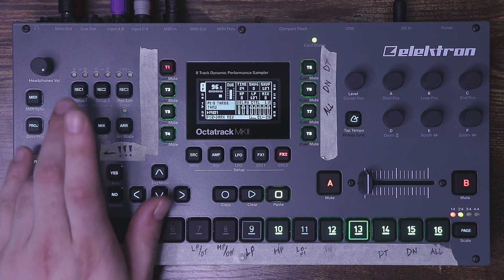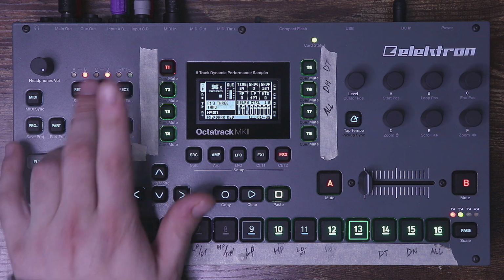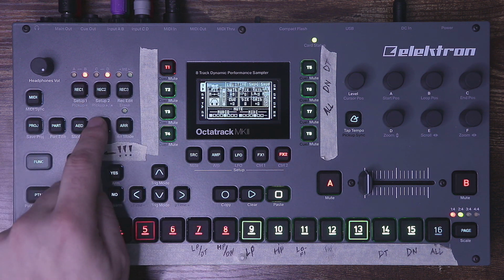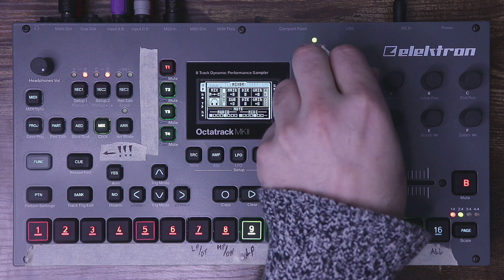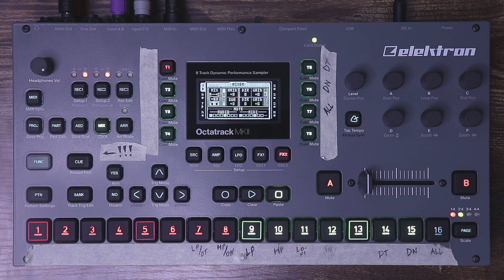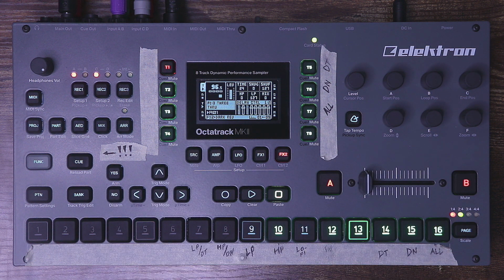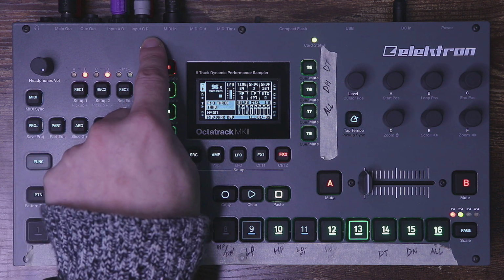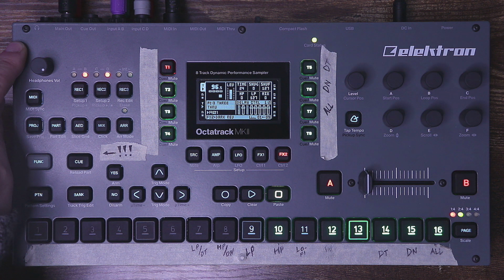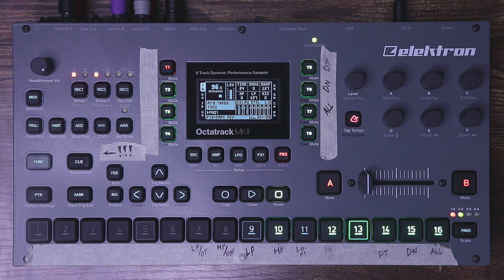Next, hold Q and select Record 1 and Record 2. Then go into your mixer and turn your Q mix for your headphones all the way to positive 63. Doing this will allow you to monitor the unaffected signal of input A and B and C and D through your headphone output jack. Okay, now let's set up our tracks for resampling.